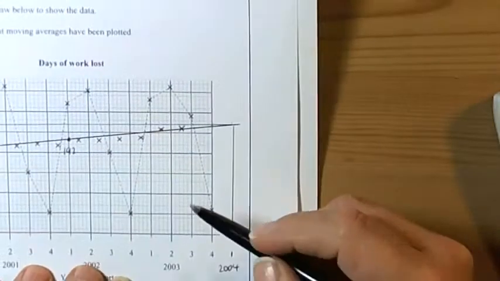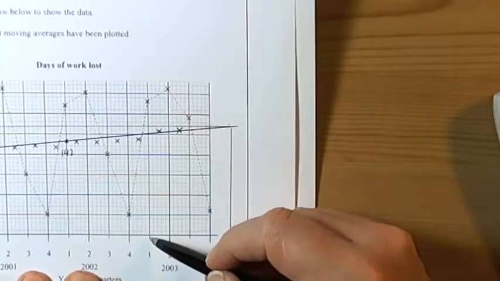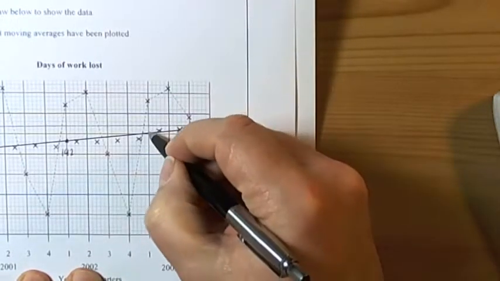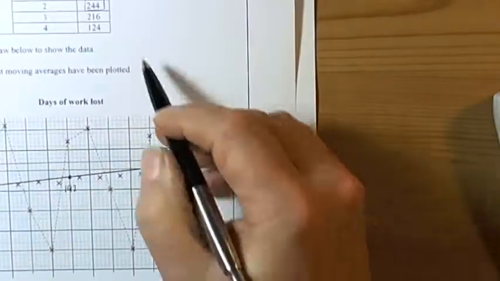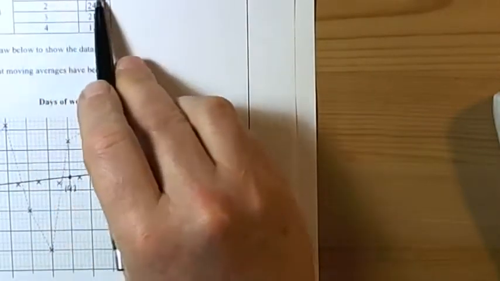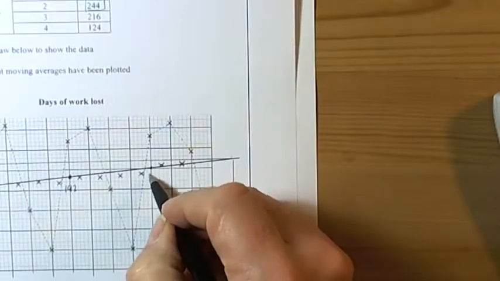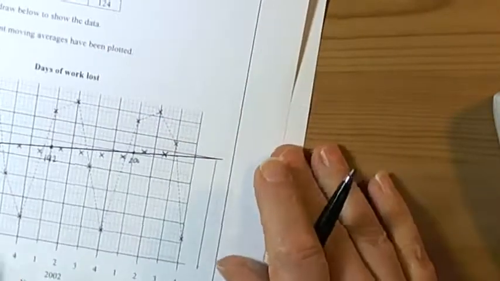And then we do the same thing for quarter 1 in 2003. So our trend line value is 200. Our actual value was 232. So the difference here is 32.